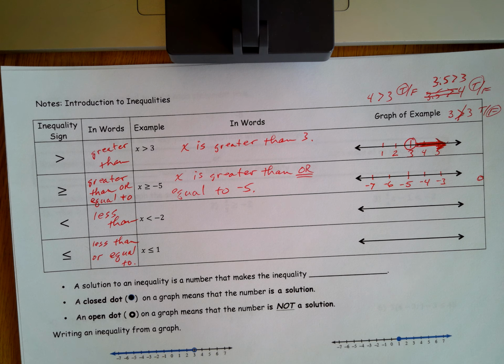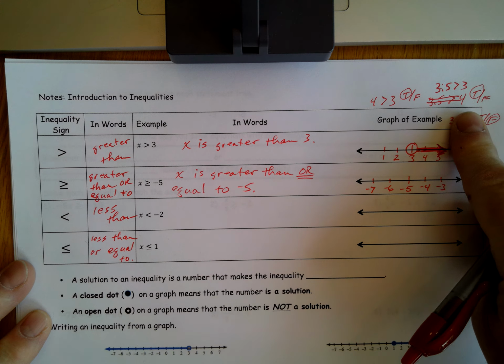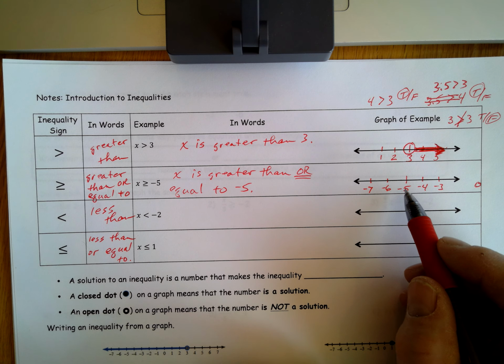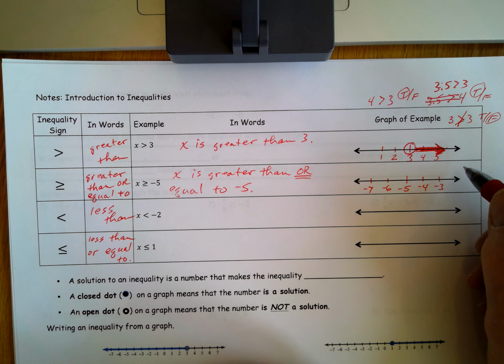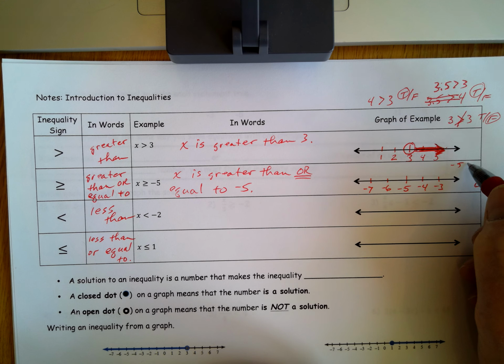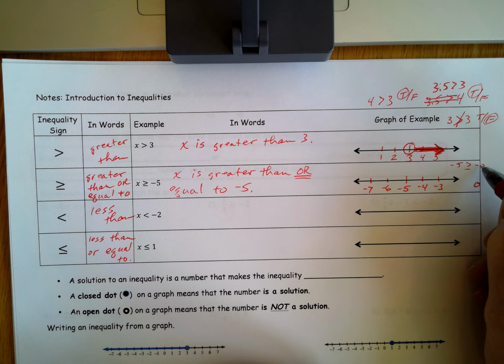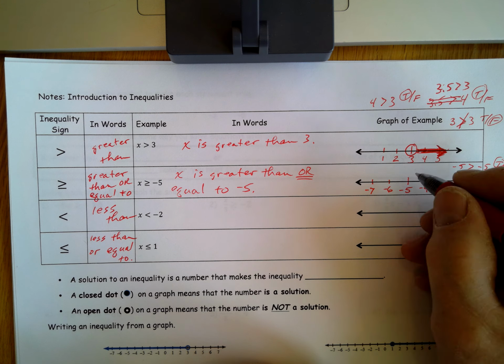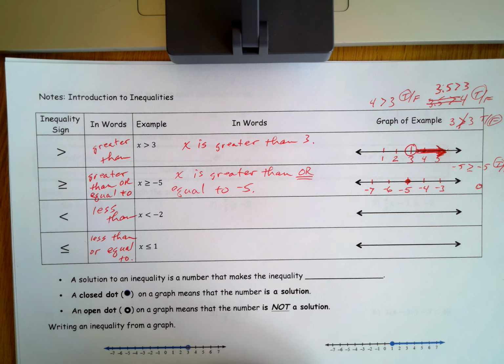All right, so now we are going to continue to play the game that we played up here, but we're going to do it with -5 now. Is -5 greater than or equal to -5? True or false? It happens to be true because -5 is equal to -5. So -5 is a solution.